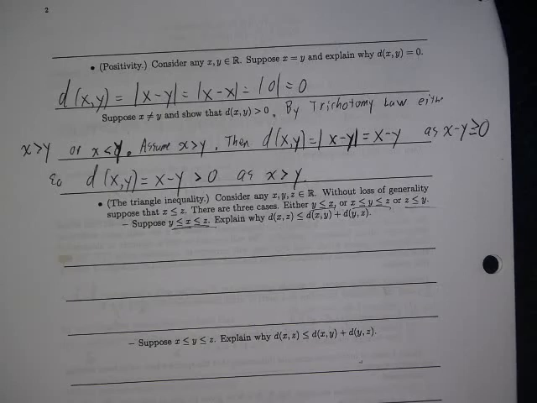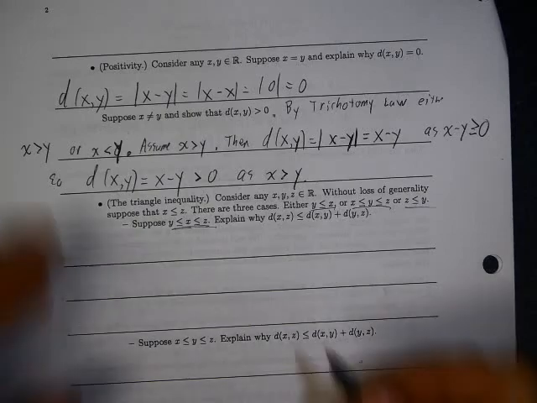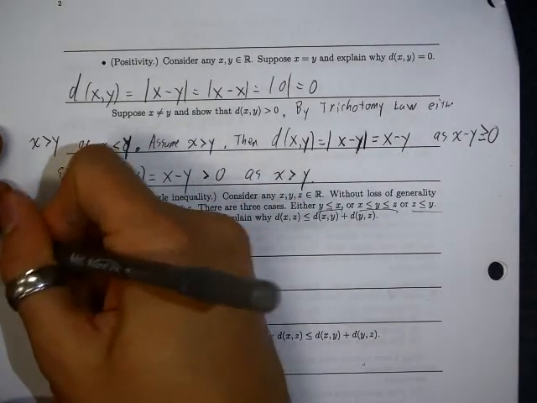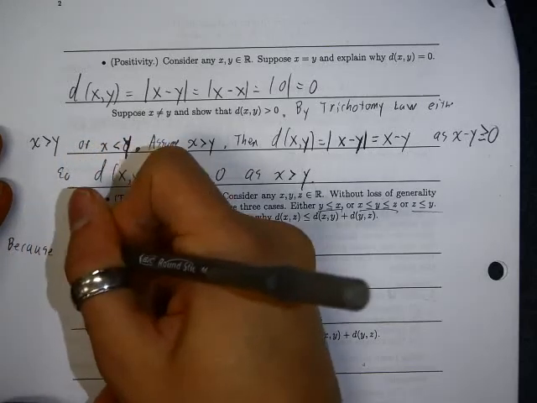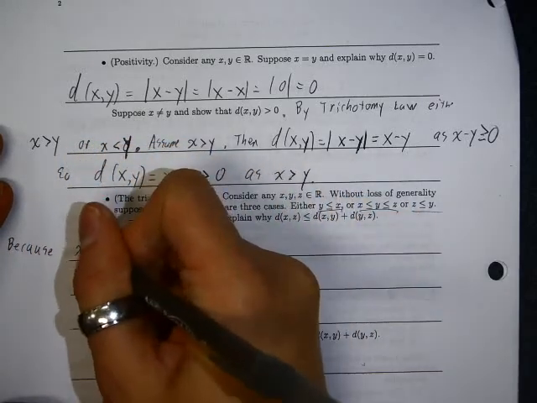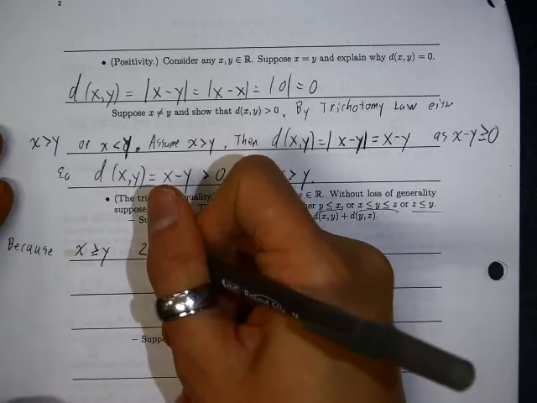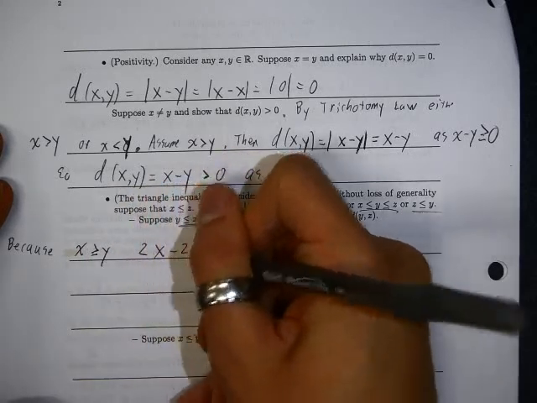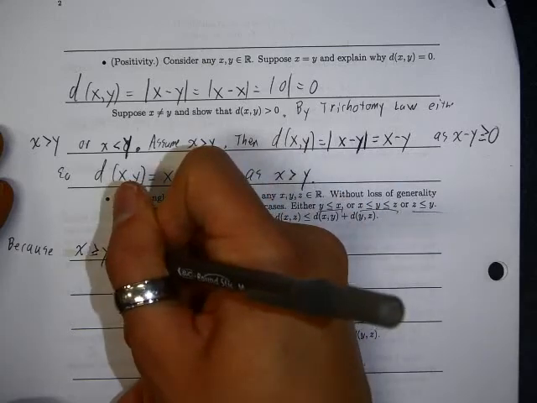Is that obviously true? Yeah, when x is bigger than y. So now we have our proof. Let's just write down these same steps, but backwards. So, because x is bigger or equal to y, 2x minus 2y is bigger or equal to 0.